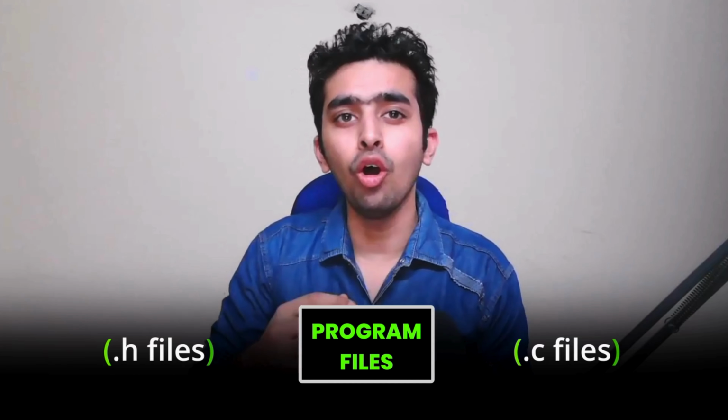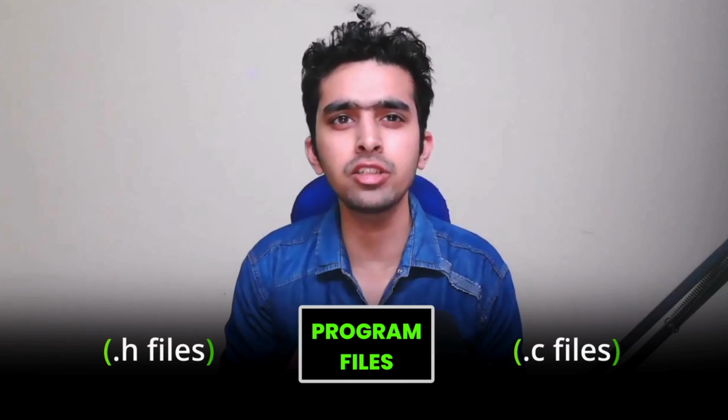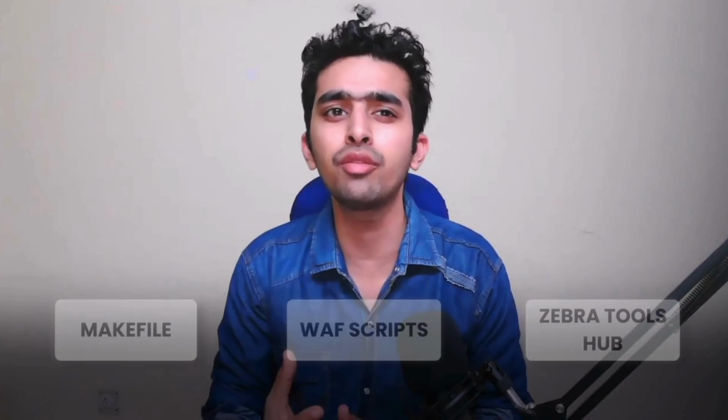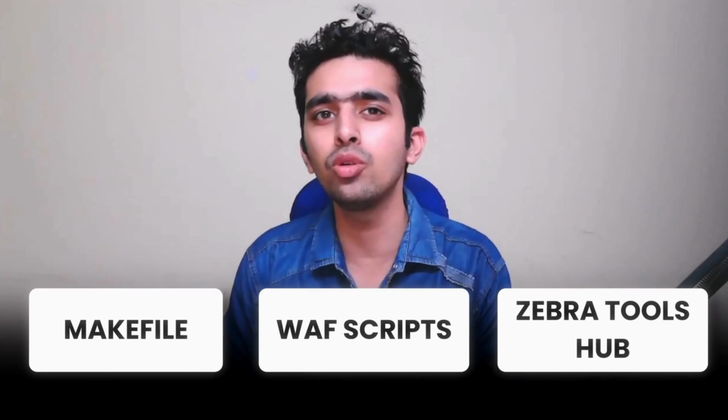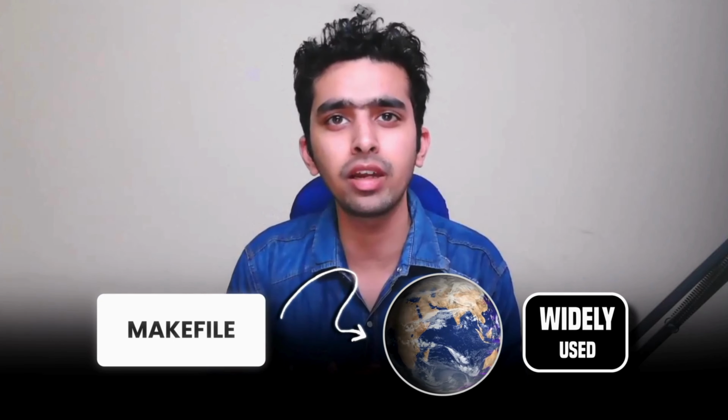Now, for building all the program files, the .c and .h files written in the text editor, and then compiling all these program files to the low-level format of 0 and 1 that is understandable by the microcontroller, there is a need for some tool that can do all this automatically. And here come the build automation tools like Makefile, CMake, Bazel and so on. Makefile is a build automation tool that is very widely used.